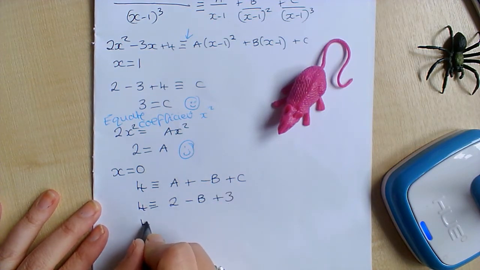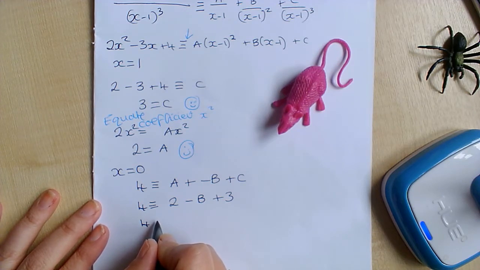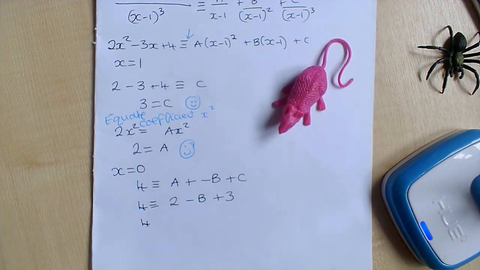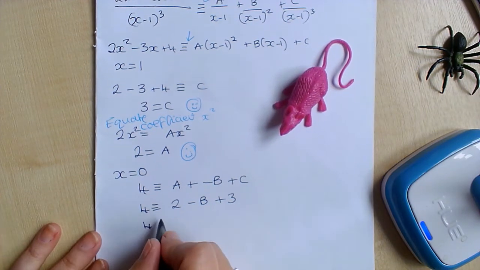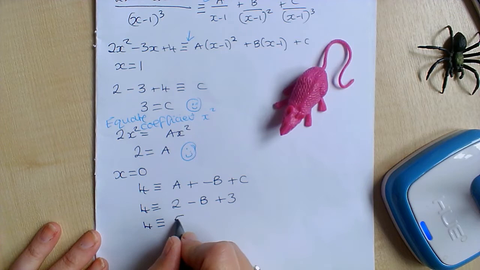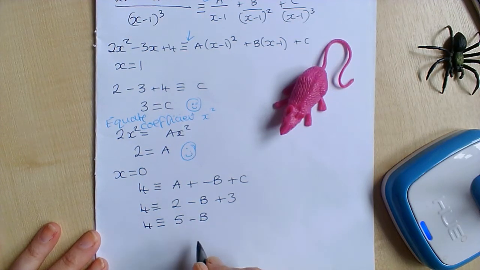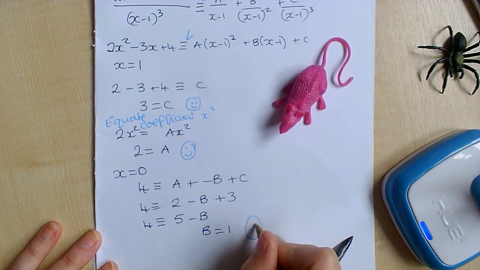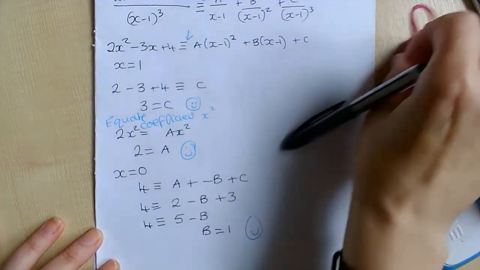2 add 3 is 5. 5 take b. So that makes b is 1. B is 1. Good. Now we're asked to write it in the form, so we'll just finish the question off.